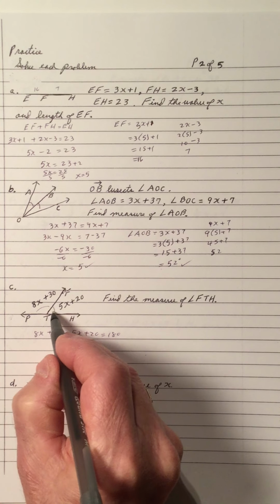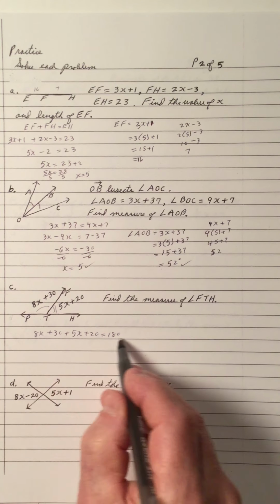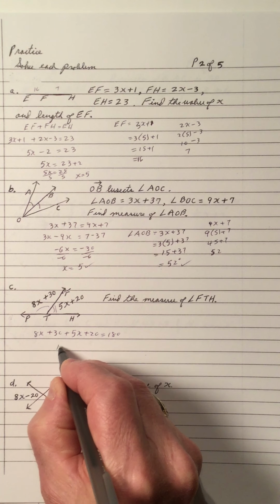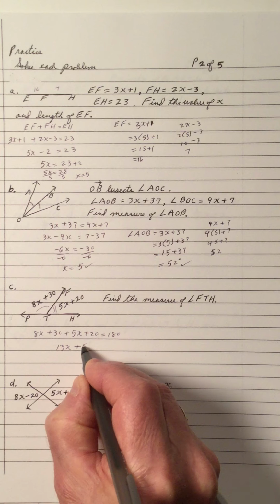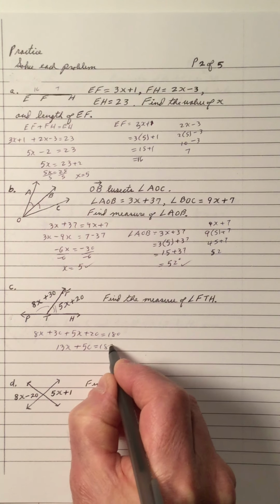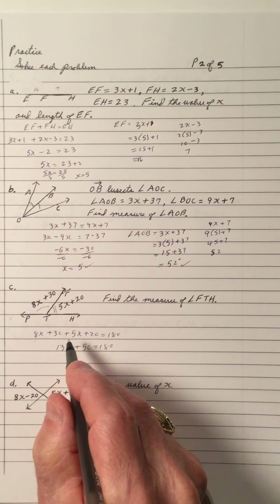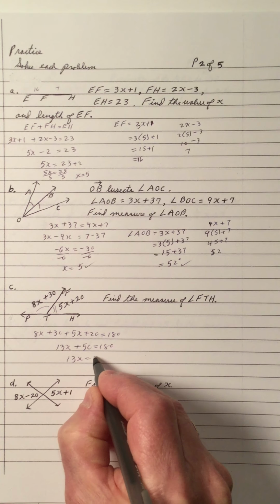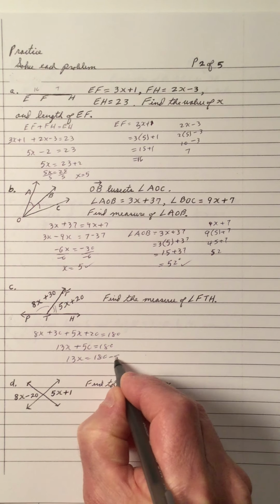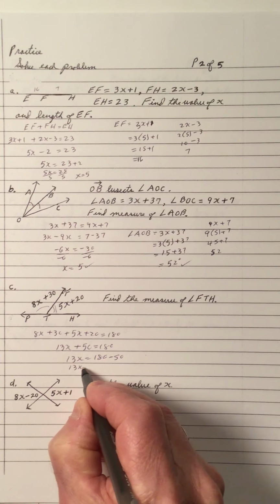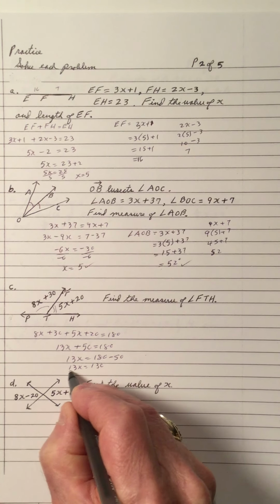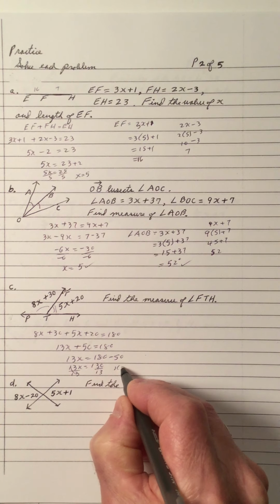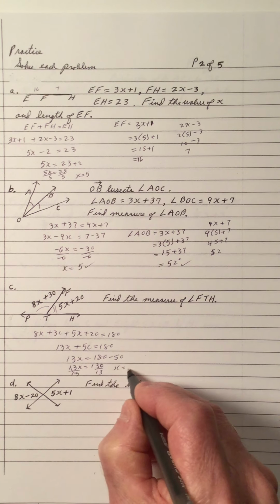Simplify the left side, we get 13x plus 50 equals 180. Remember, simplify each side before you transpose. 13x equals 180 minus 50. 13x equals 130. Divide by 13 on each side, so I get x is equal to 10.